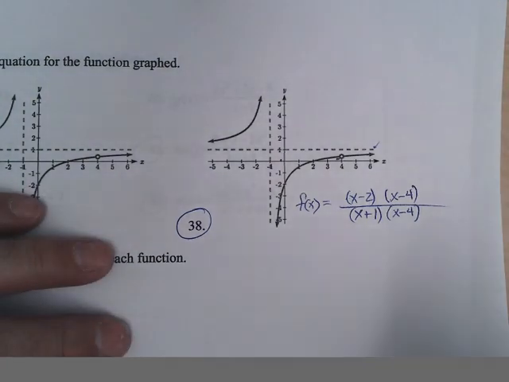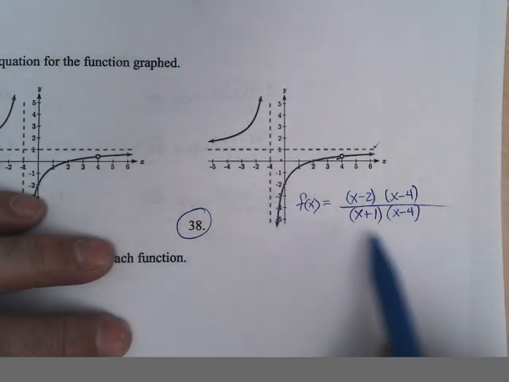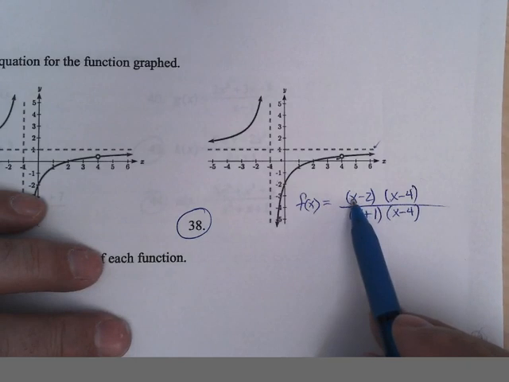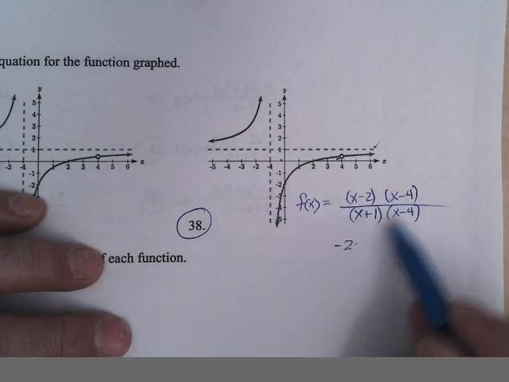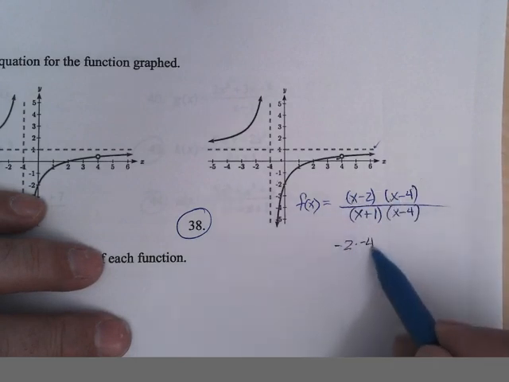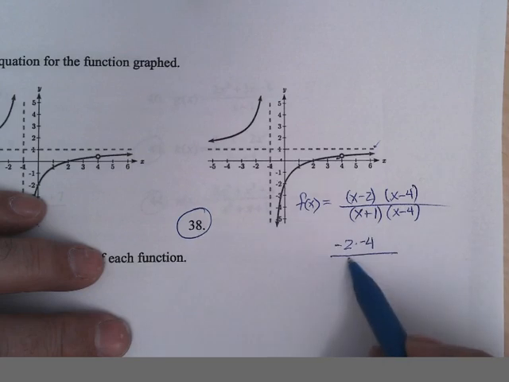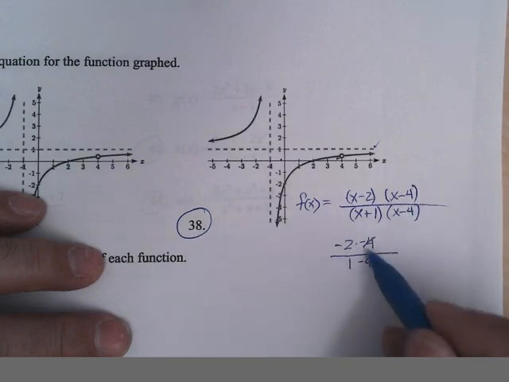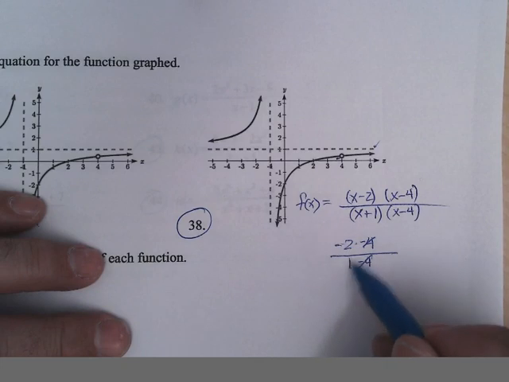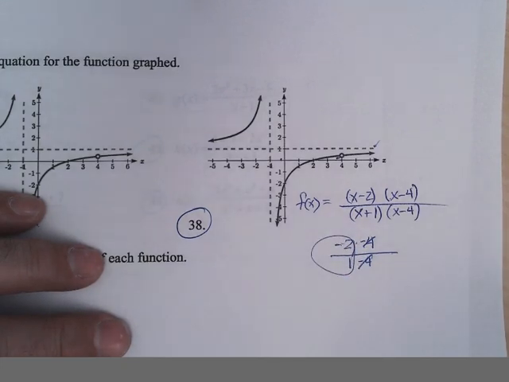We can check. If I put 0, I should get minus 2. If I put 0 here, I get minus 2 times, and 0 here times negative 4 over 0 here would be 1, and 0 here would be negative 4. The negative 4's cancel, and it goes through minus 2.